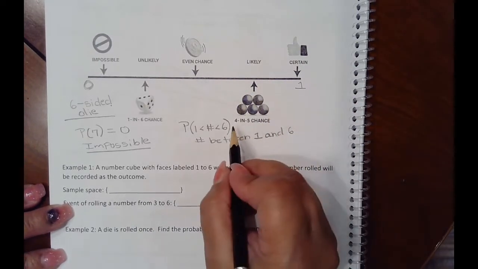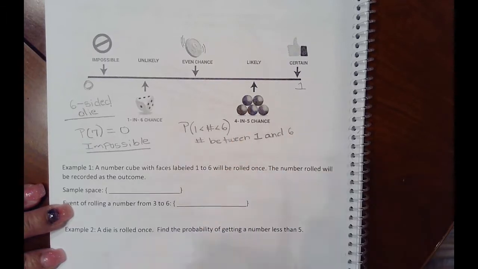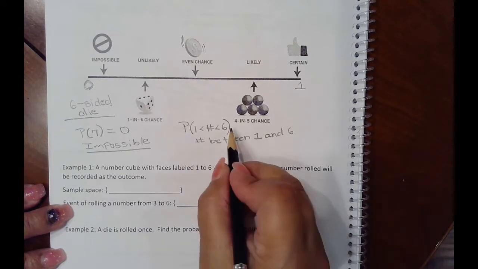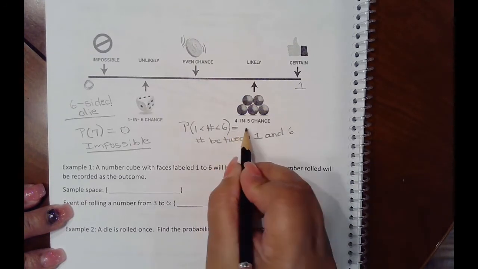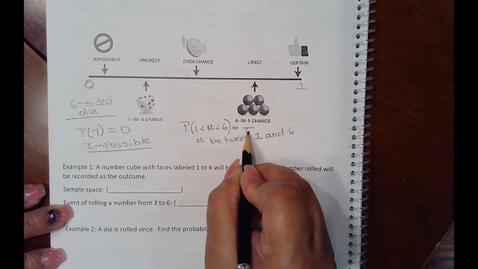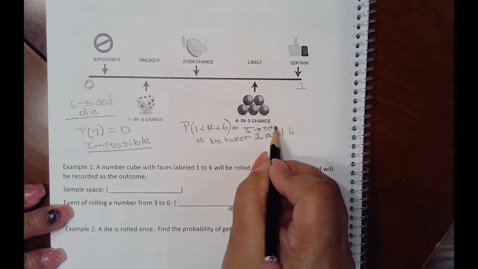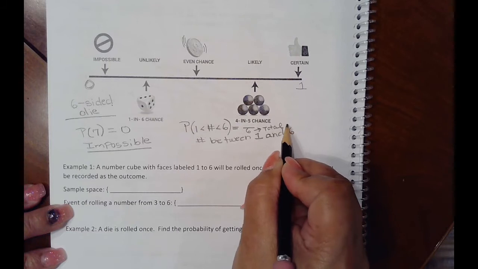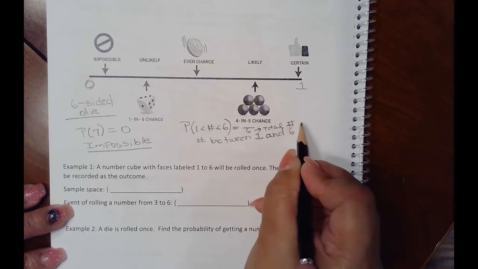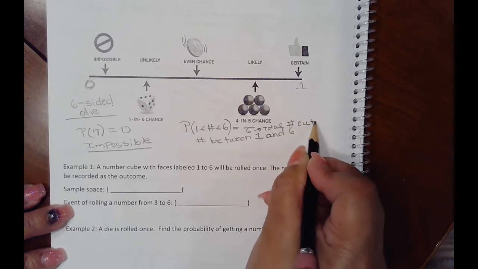And here's how you set up your fractions for probability, because probabilities are written as fractions, and this is how the fraction goes. Total number of outcomes goes on the bottom. There are 6 different ways that a 6-sided die can land. Total number of outcomes on the bottom.